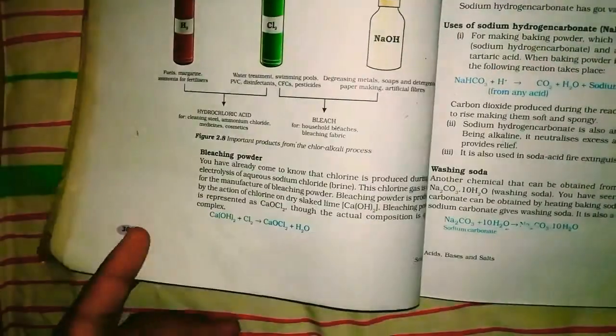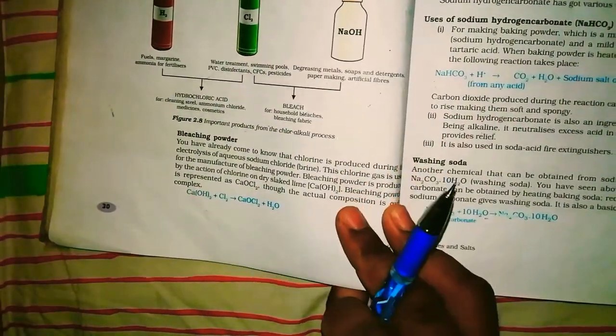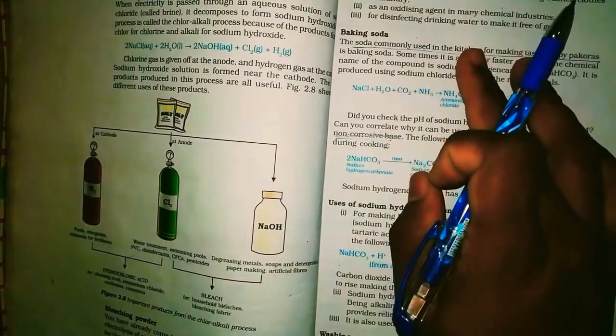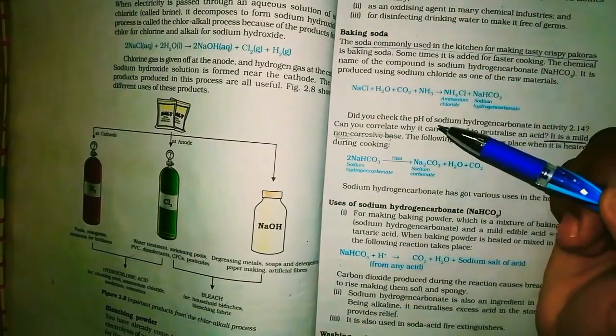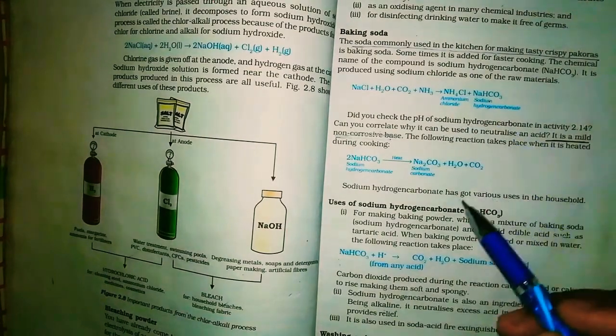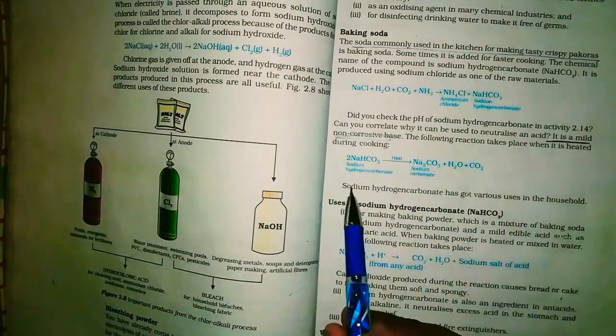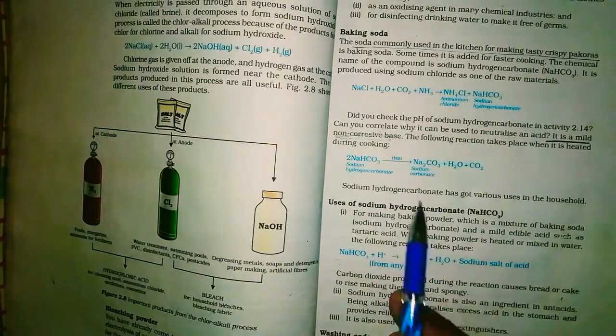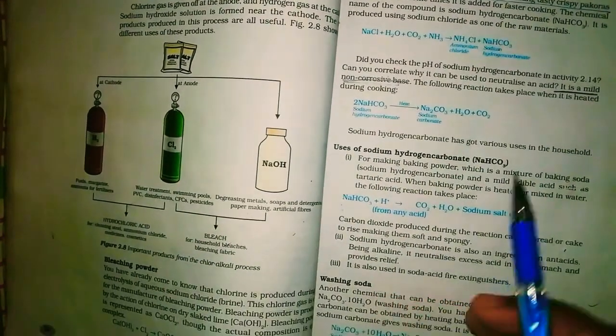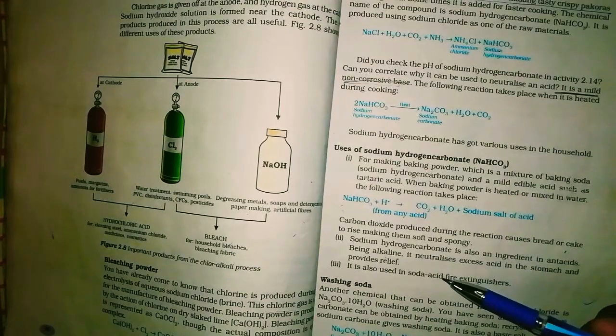So today we learned about bleaching powder, how bleaching powder is prepared and its uses, and how baking soda is prepared, what happens when sodium hydrogen carbonate is heated, how it can form washing soda, and also the uses of baking soda.